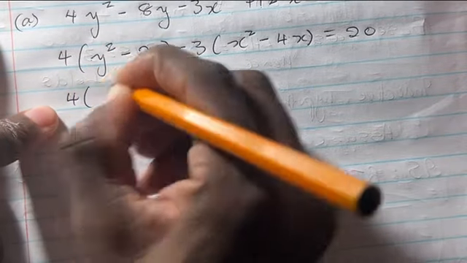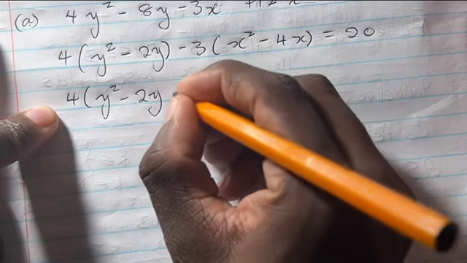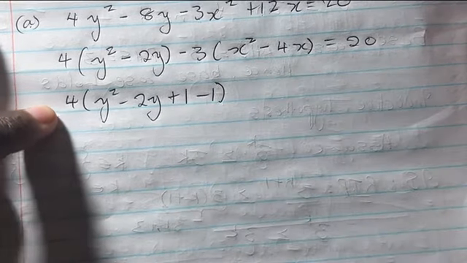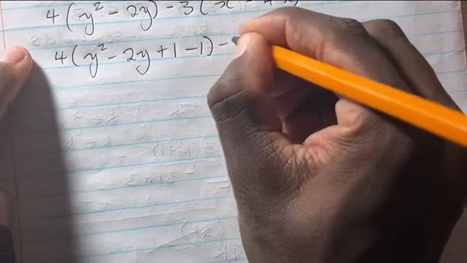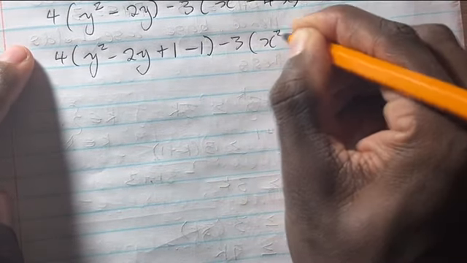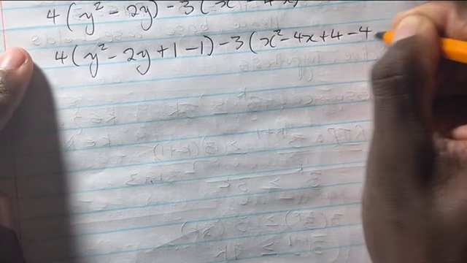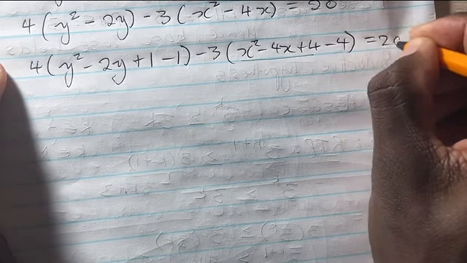So that's 4 into y squared minus 2y plus 1 minus 1, right? This is the completed square this side. Minus 3 into x squared minus 4x plus 4 minus 4. This is a completed square equals 20.